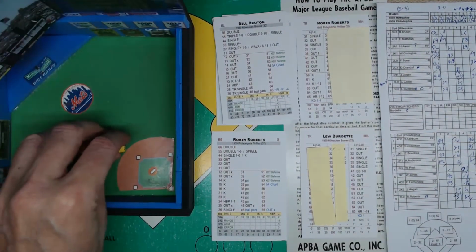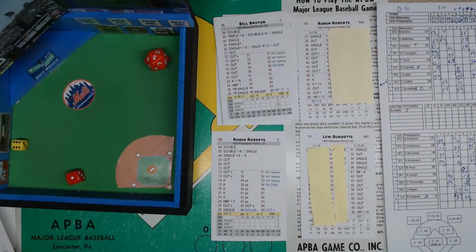So here goes the pitch to Button, and it's a 16, which will be a bouncer to first base. Taking it himself is Boucher, and that ends the inning. So no runs, no hits, the error. And we move to the bottom of the 9th.